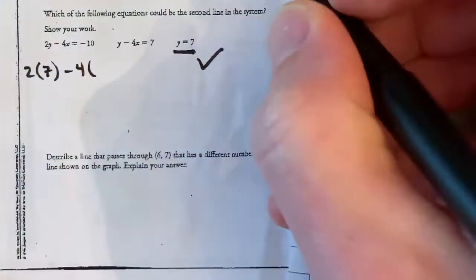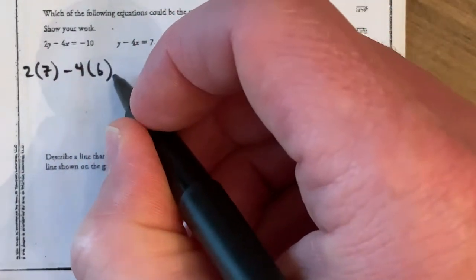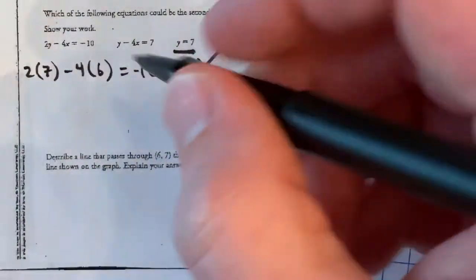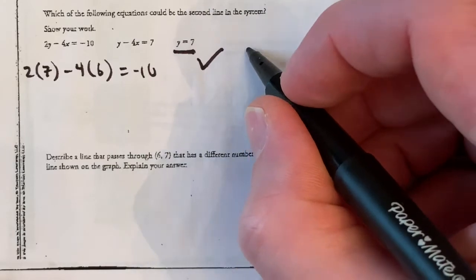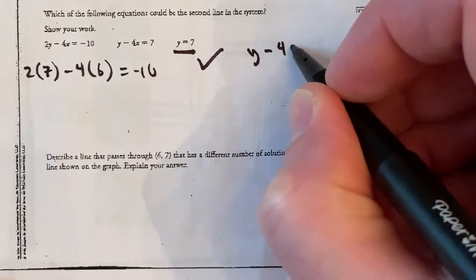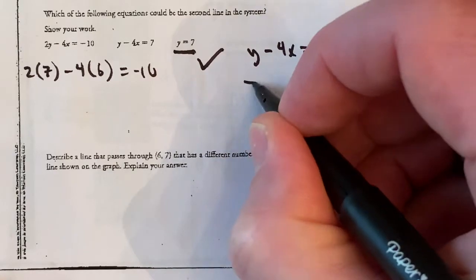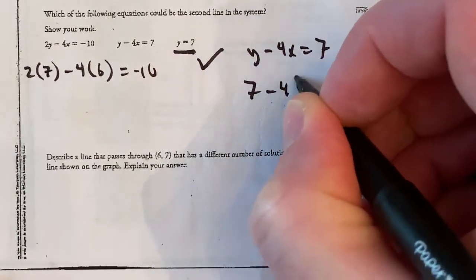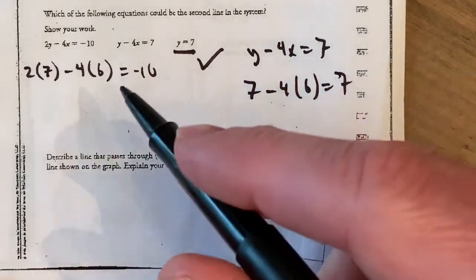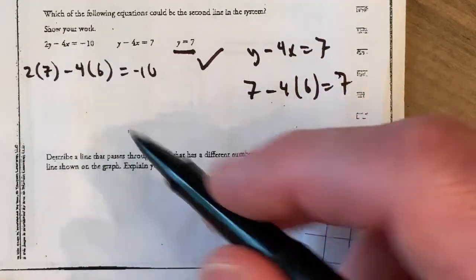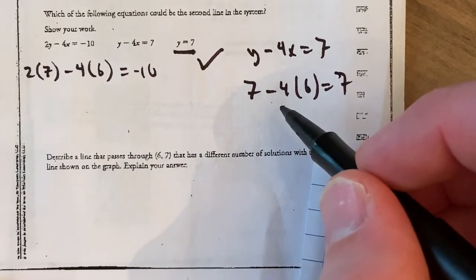So this is going to become 2 times your y value, which is 7, minus 4 times your x value, which is 6. And you're going to see if that equals -10. So you're going to go ahead and evaluate that. Then this one, I'm going to do over here. You're going to take that y minus 4x equals 7. You're going to plug in your y value, minus 4 times your x value, and you're going to see if that equals 7. And you're going to see if this is true or false. If this is true, then it works. If this is false, then it doesn't. If this is true, then that one works. If it's false, then it doesn't.